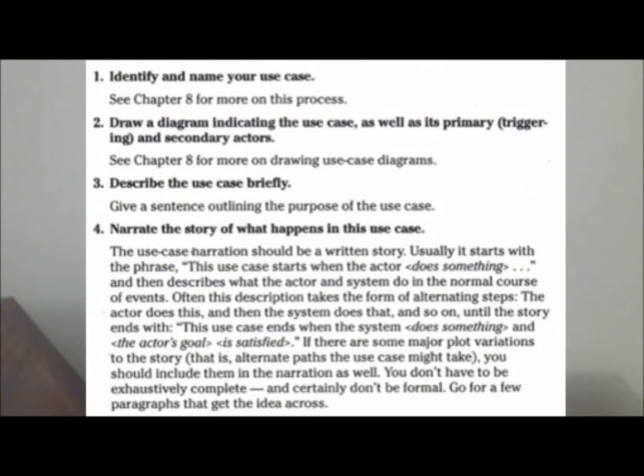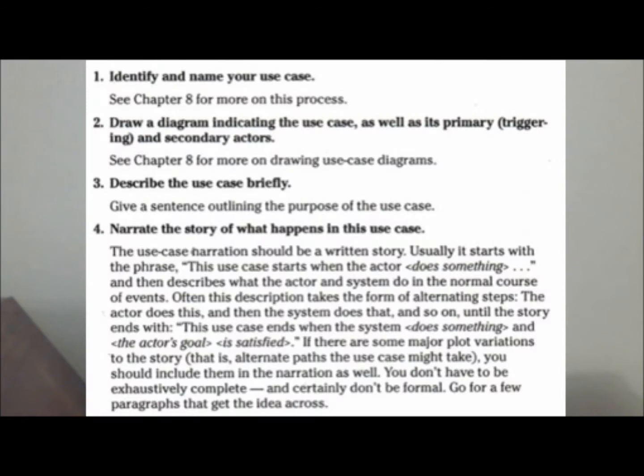And then it says how this ends. So the use case ends when the system does something and the actor's goal is satisfied. So back to the booking system, if we were looking to reserve a room, then that particular use case would end with room reservation given back to actor.